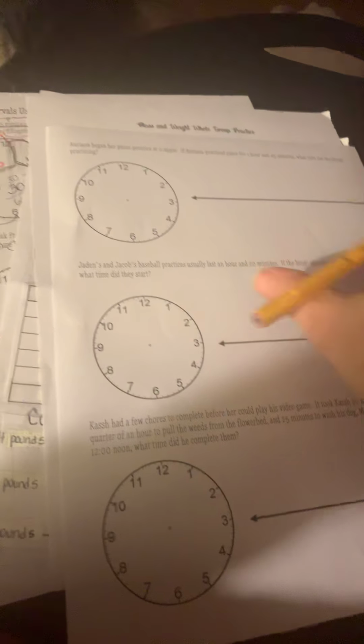So you kind of have to think logically, which is why, if kids aren't very good at counting or their number sense, you have to help them. You kind of have to guide them and be their thought. Okay.